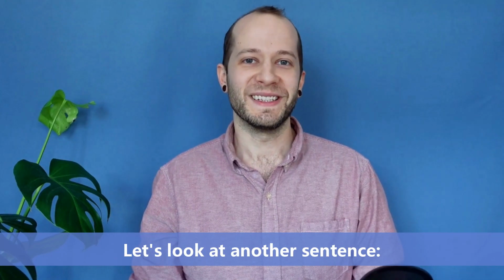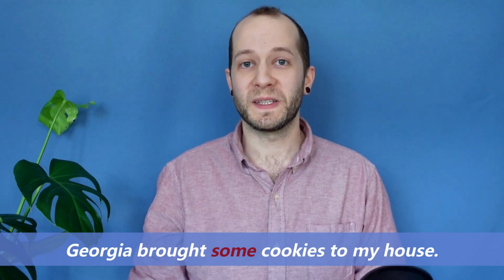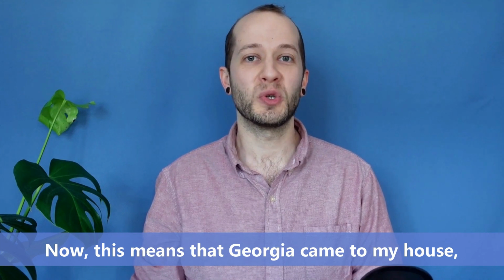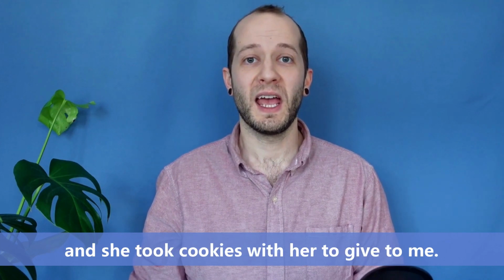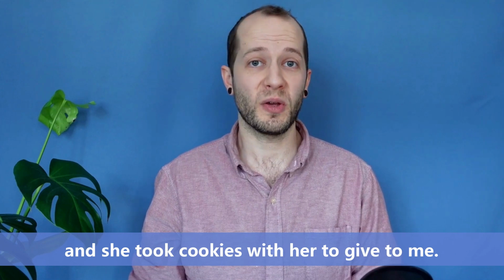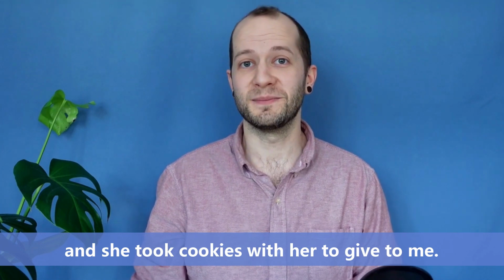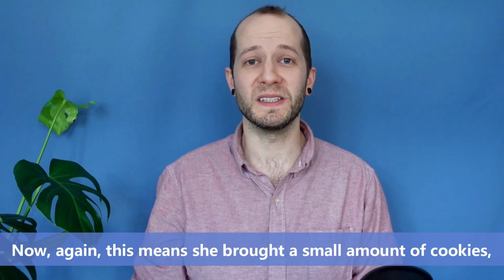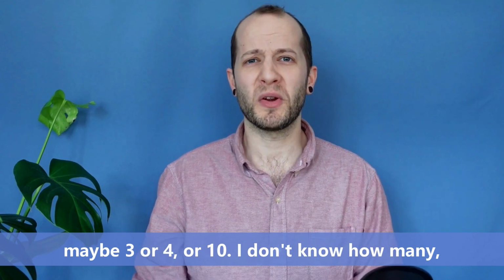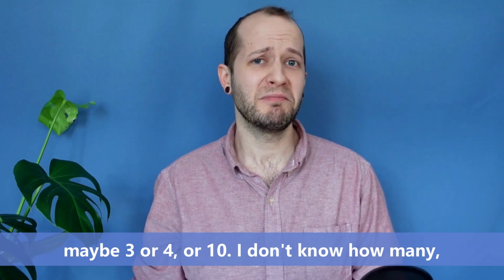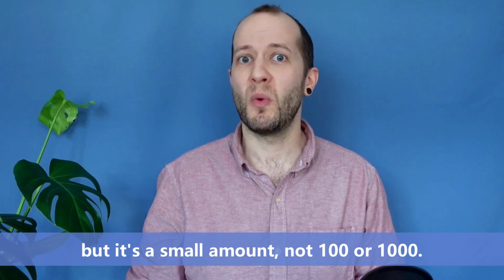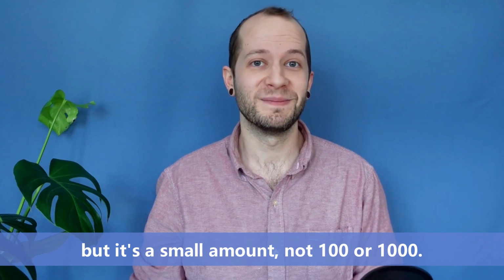Let's look at another sentence. Georgia brought some cookies to my house. Now this means that Georgia came to my house and she took cookies with her to give to me. Thanks, Georgia. Now again, this means she brought a small amount of cookies, maybe 3 or 4 or 10, I don't know how many, but it's a small amount, not 100 or 1,000.